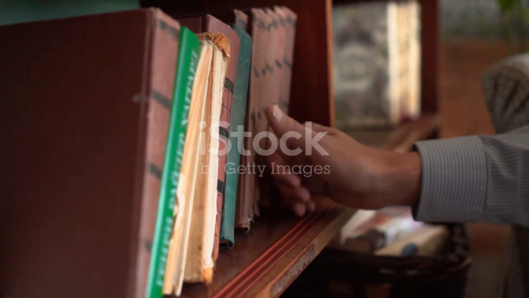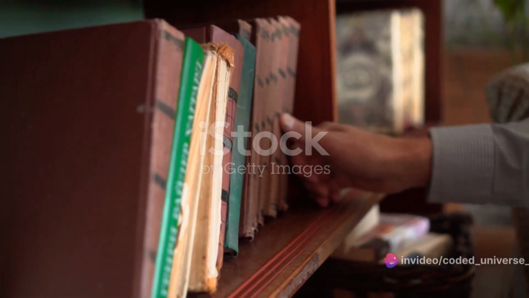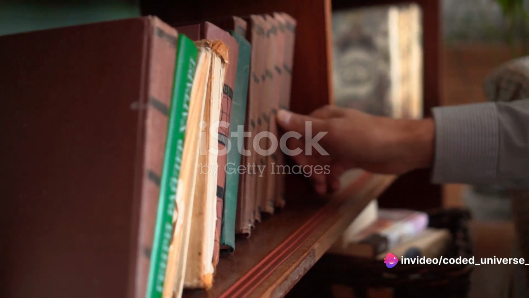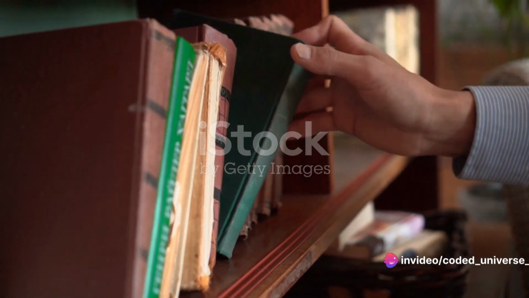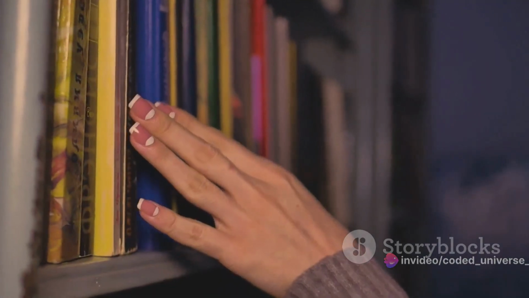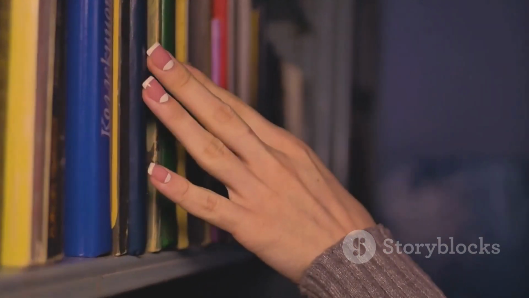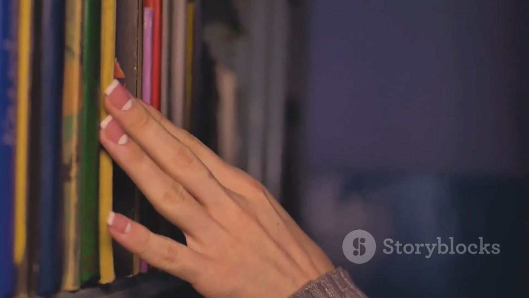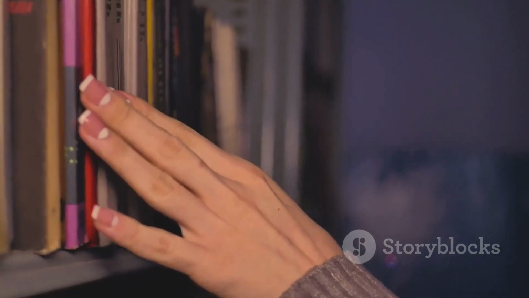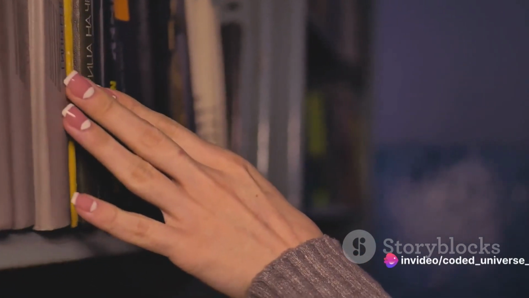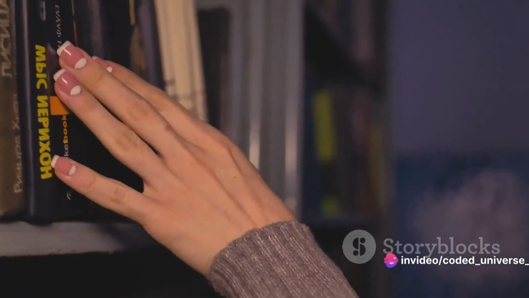Let's say you're searching for a particular book in the library. Instead of going through every shelf and scanning every title, you head straight to the section that corresponds to the book's unique code. Similarly, when your computer needs to find a specific piece of data, it doesn't have to sift through all the data it has. Instead, it uses the hash code to find the data quickly and efficiently.